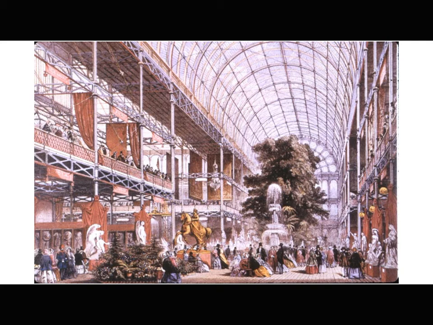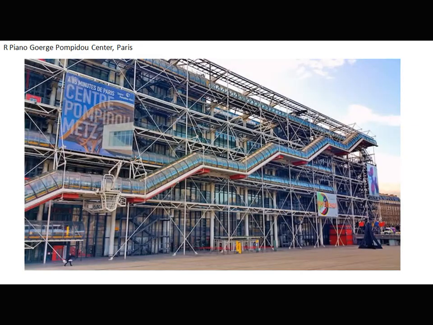So the light comes from everywhere, from roof, walls, everything, and the dimensions of the material, the iron posts and girders, everything, give that sense of lightness as a beginning of architecture that Piano's museum we saw is a further development of that perception.